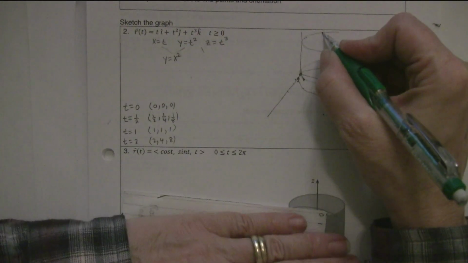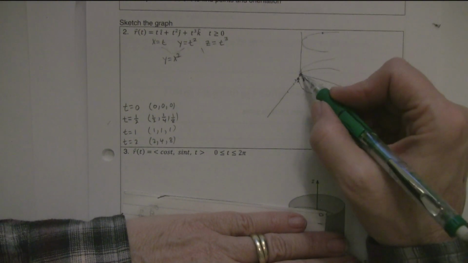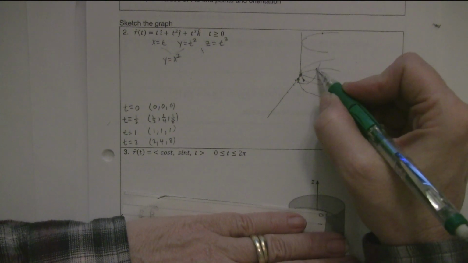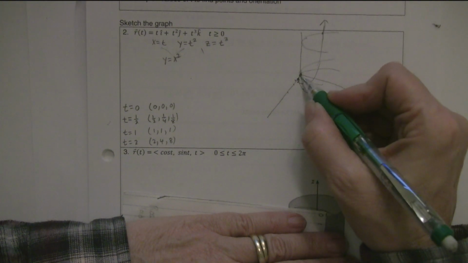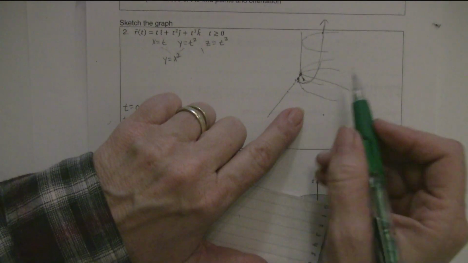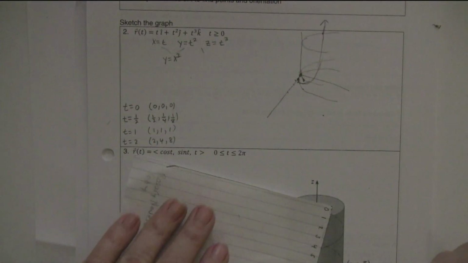And so this one is on that one that I have going here. This space curve is looping around here, it's going to go around like that. But every point is on this parabolic cylinder going up that we have there.